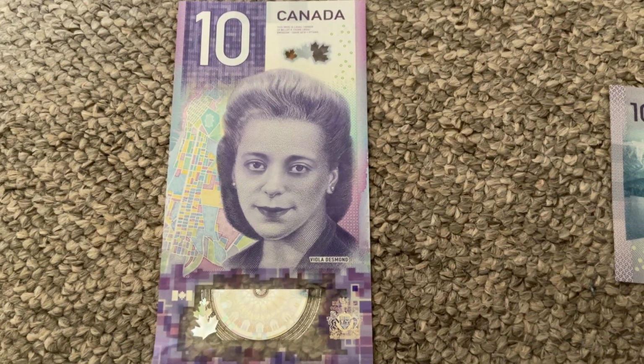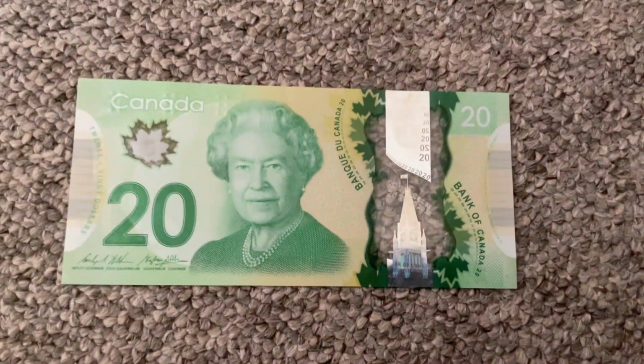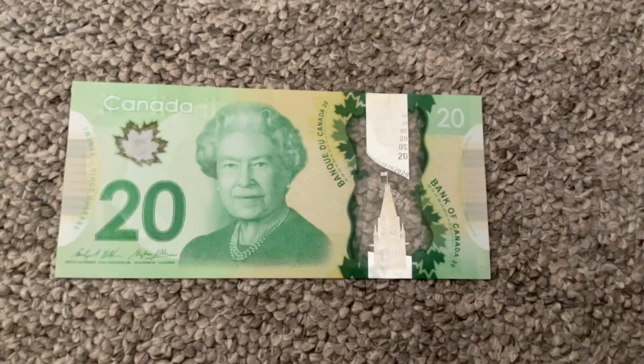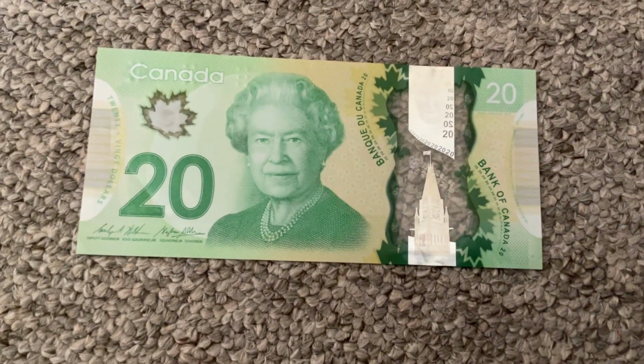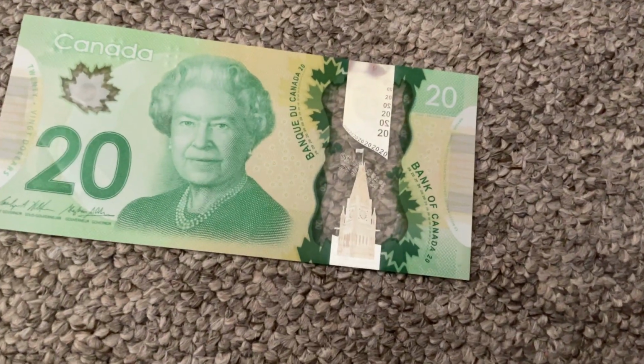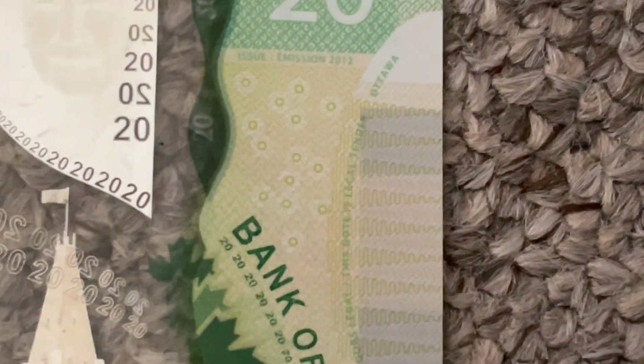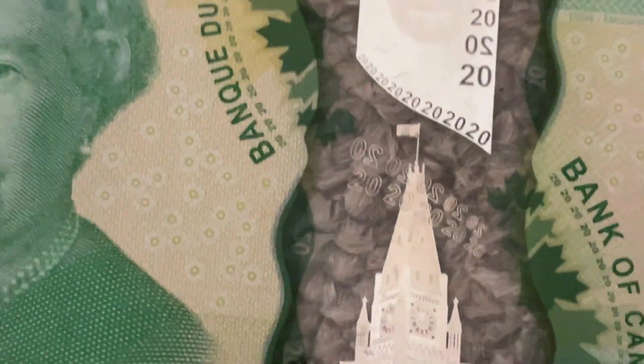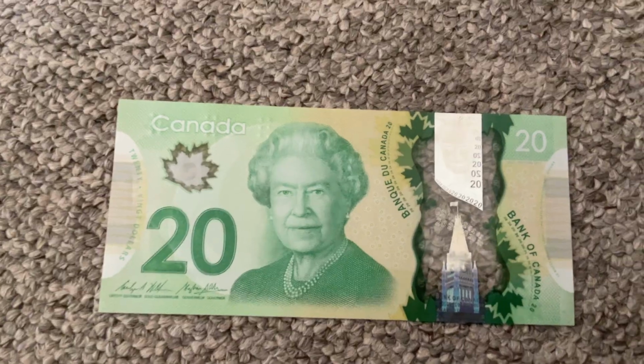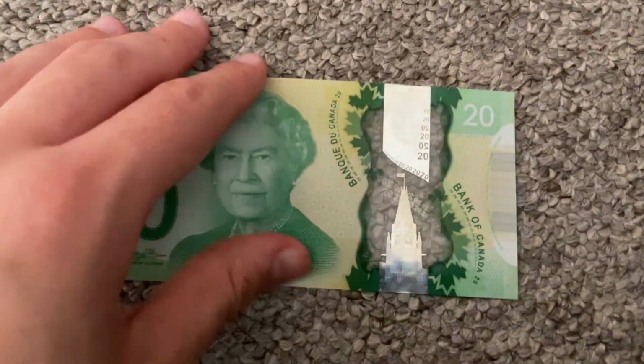Now, let's look at a 20 with another royal on it. This is the $20 note with the late Queen Elizabeth II on, Queen of Canada and many other countries. As we can see, it's the same layout as the 5 with Bank of Canada, with the numbers 20 written all over it and these yellow marks to prevent counterfeiting, which is a very nice green design on it. Let's look at the back.